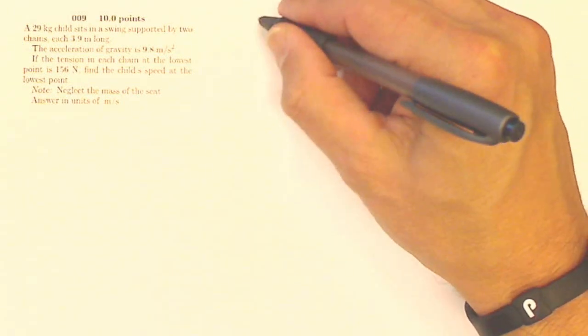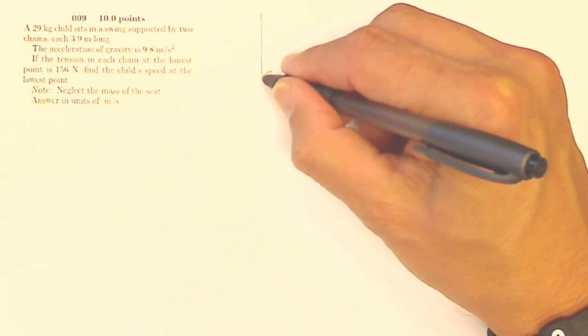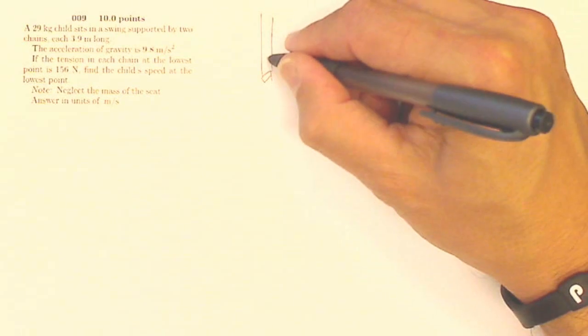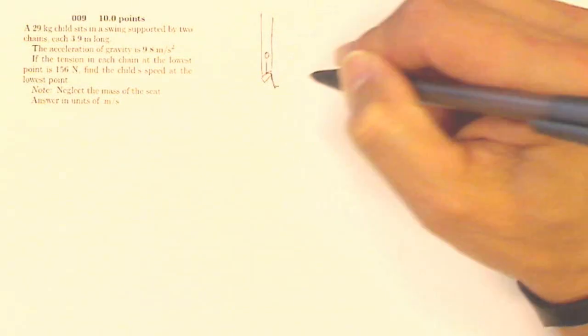This is physics homework number 13, question number 9. It says a 29-kilogram child sits in a swing supported by 2 chains, each 3.9 meters long. So I've got a child on a swing, and I've got 2 chains. So there's my child sitting on the swing.